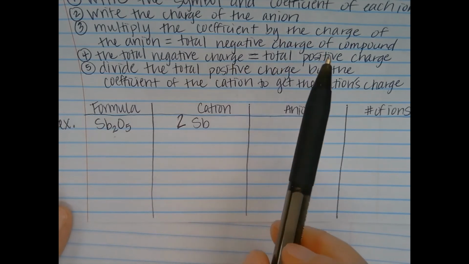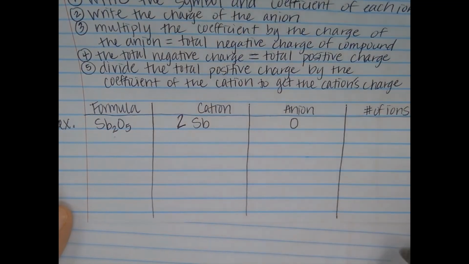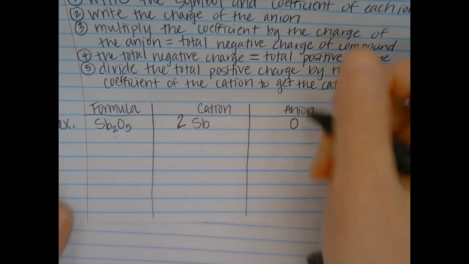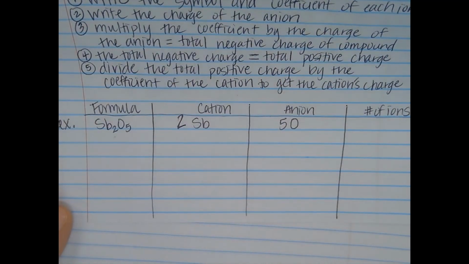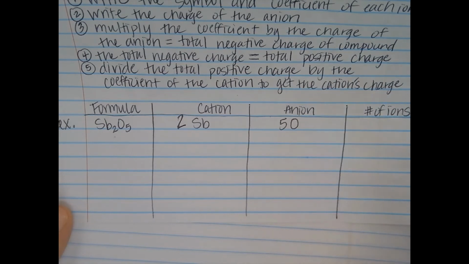Okay, we'll write the symbol and coefficient for the anion next. Well, our anion is oxygen, or oxide, and the 5 in the subscript tells me that there are 5 oxide ions. Step 2, write the charge of the anion. Well, we know oxygen, right? Oxygen is always the same. It's in group 6A, which means that it forms a 2- charge.